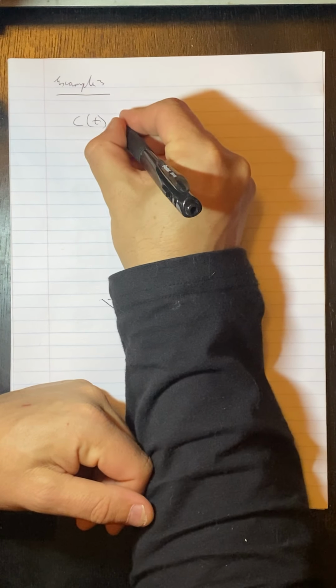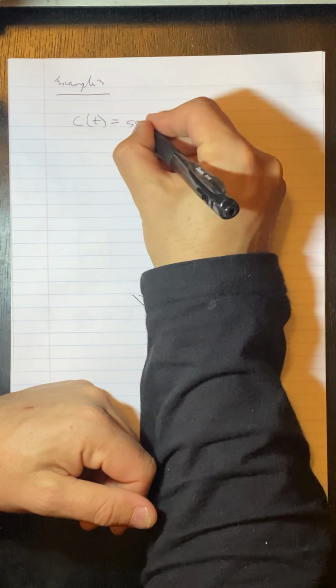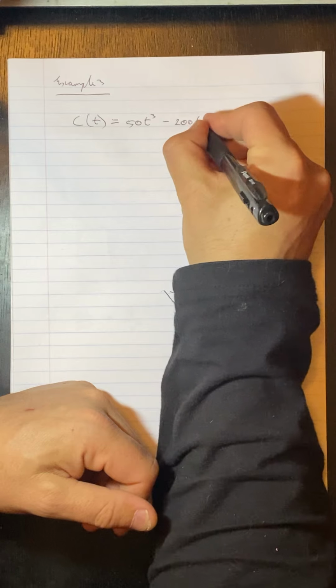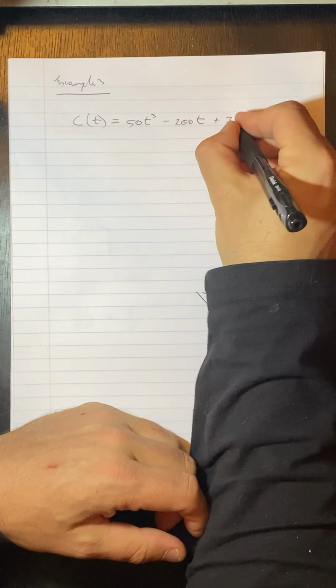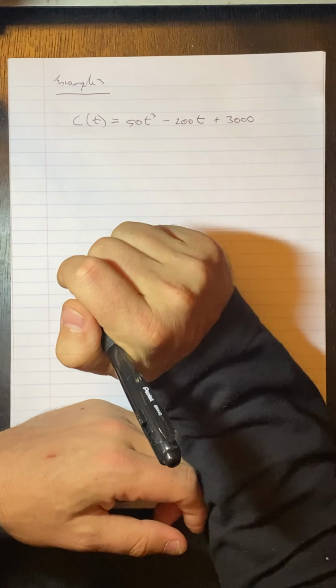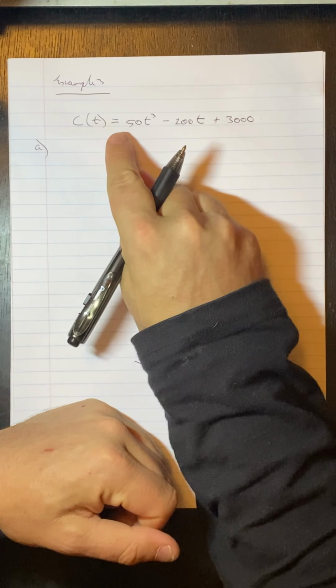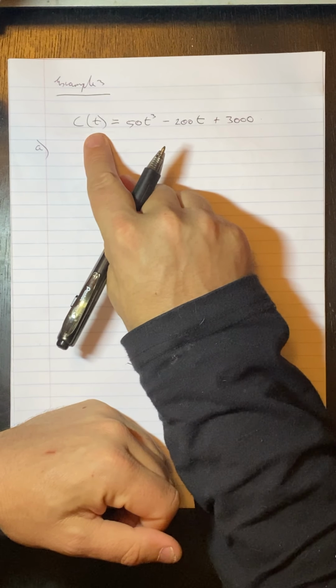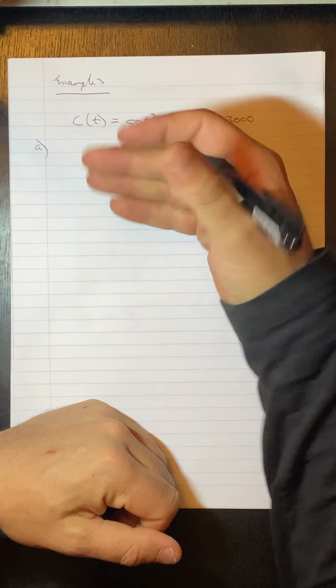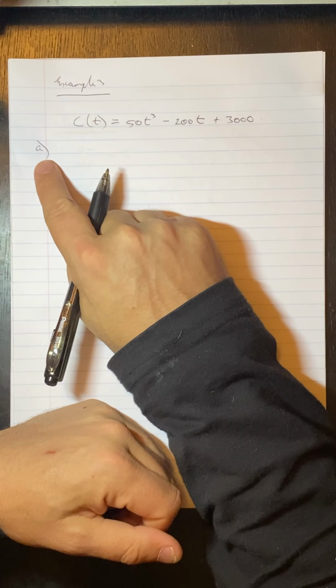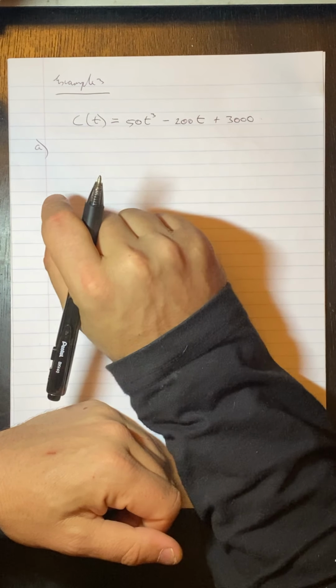C of T equals 50T cubed minus 200T plus 3000. Question A, so this is the number of newspapers circulated at some time. What was the circulation at the time of first publication?